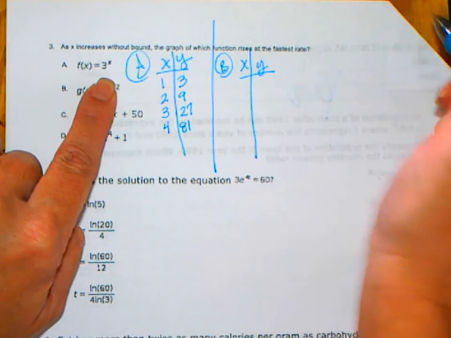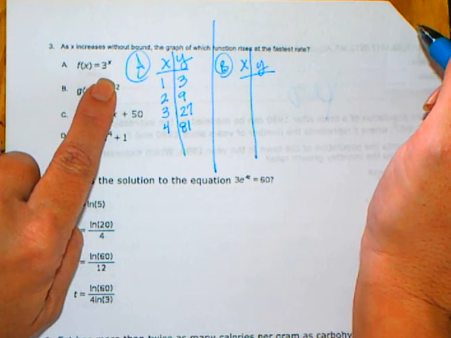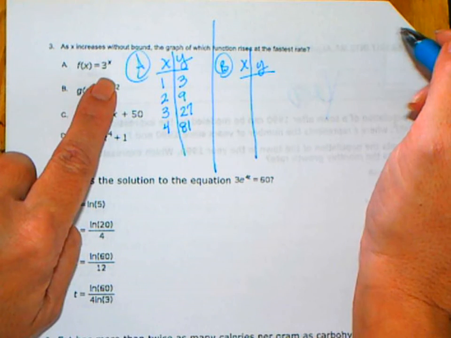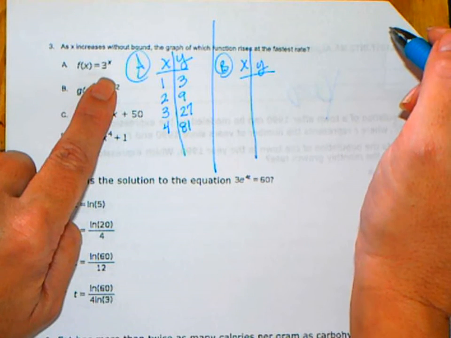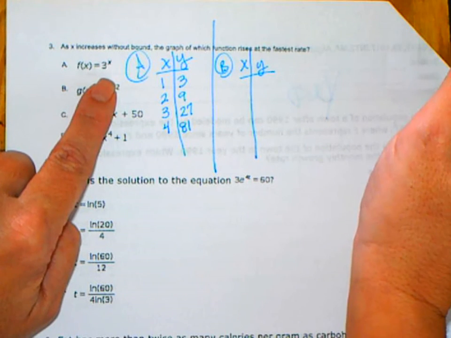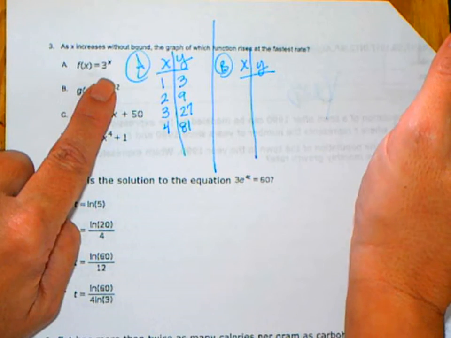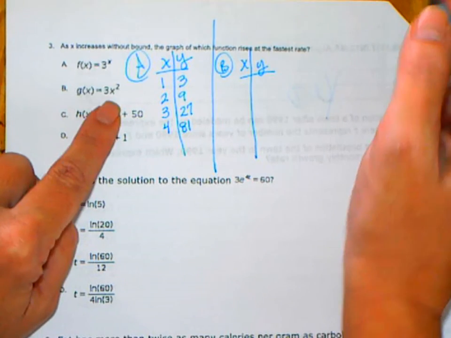Some of y'all may be able to look at the functions and answer, but I like to know that if this is the FSA, I'm going to put the time into it instead of just thinking, which one do I think it is? I'm going to try to be a little bit more precise about my guessing. You know what I'm saying?